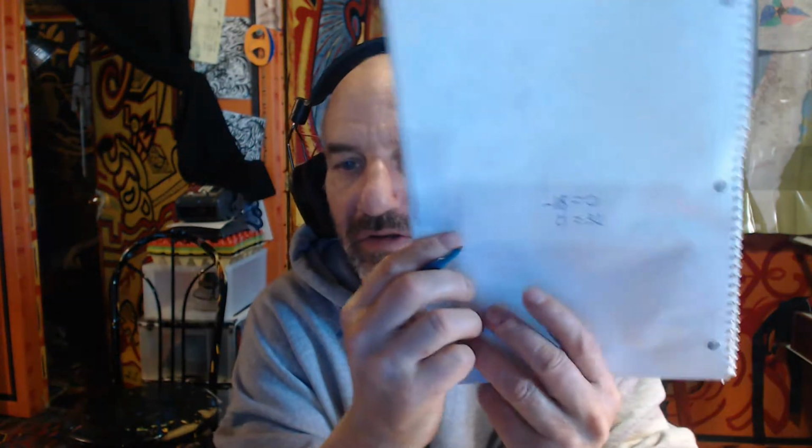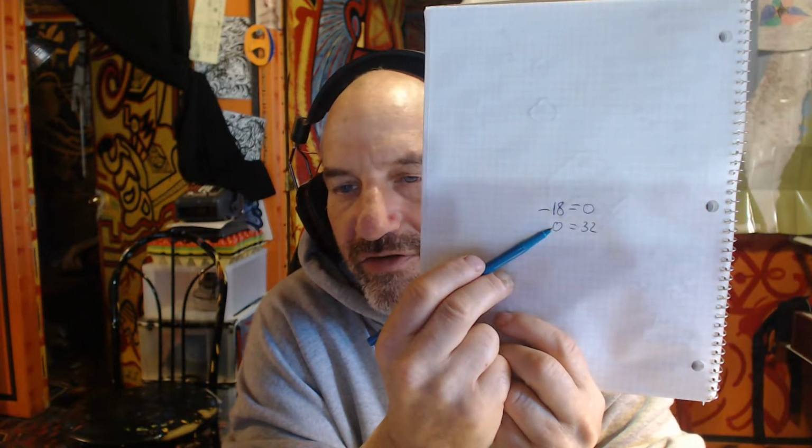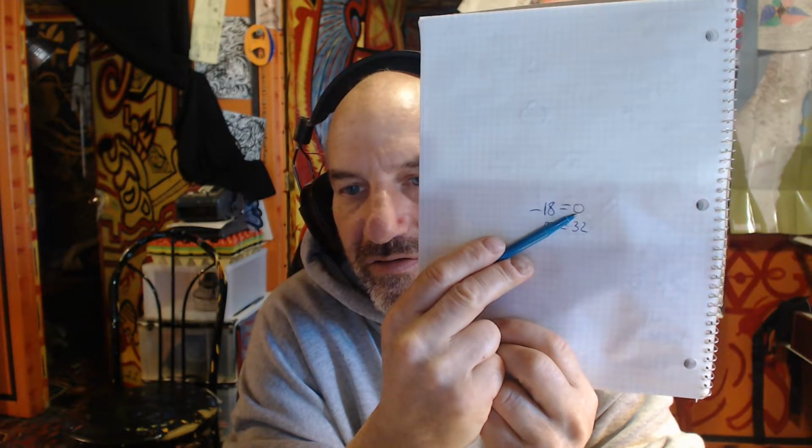32 brings the freezing point, and I want to just mark something over here, that minus 18 equals 0, and 0 equals 32. 9 and 5. This is the Celsius. 0 Celsius is 32 Fahrenheit. Minus 18 Celsius is 0 Fahrenheit. We have 15, we have 16.